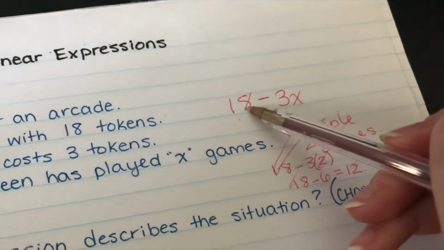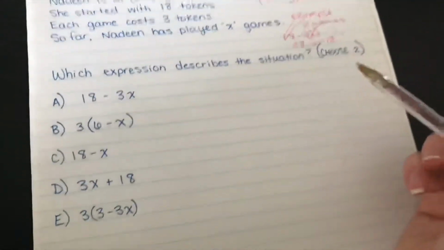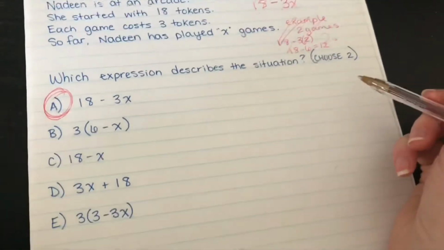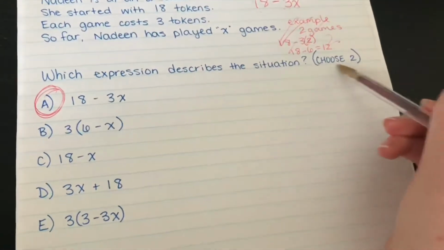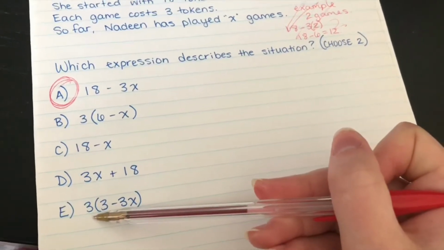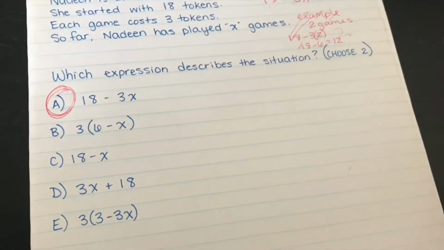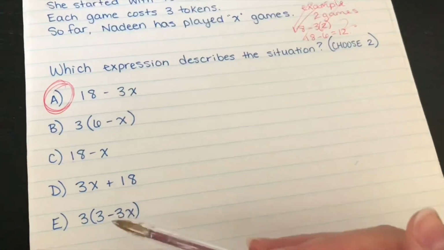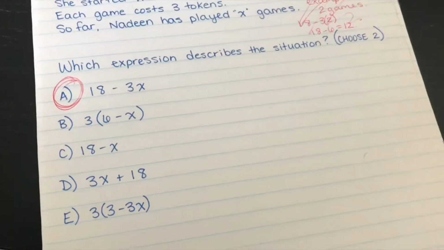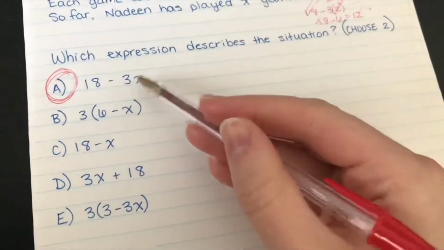So she has 18 tokens. She loses 3 for every game she plays. So let's see if that's in our options here. And it is here. So we know that that's one of our options, but it says that we have to choose 2. So that means that from these 4 remaining, there must be one that has a hidden value of this, but they're expressing it in a different way. So really what we have to do is go through these and just kind of point out if there's something we can do to kind of finish the equation or mathematically simplify it, and maybe it'll give us this value.